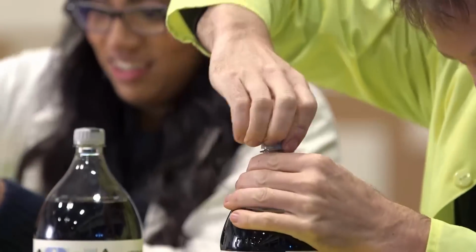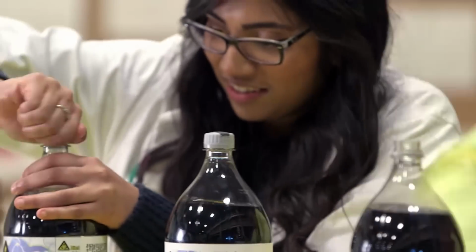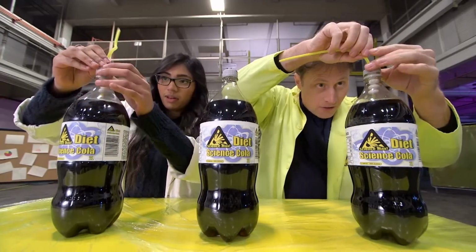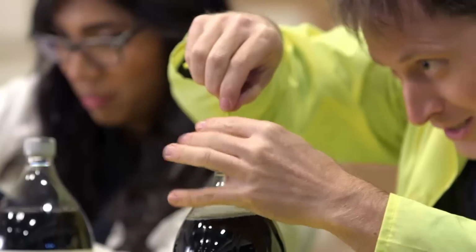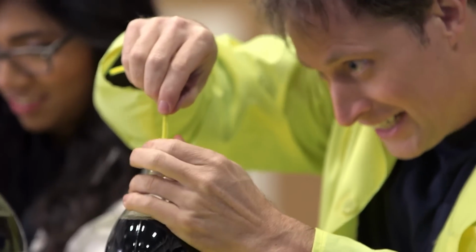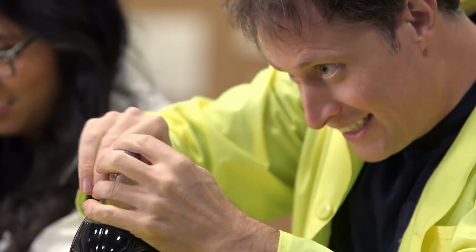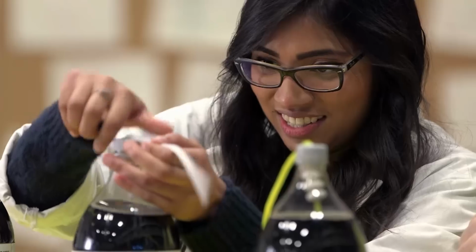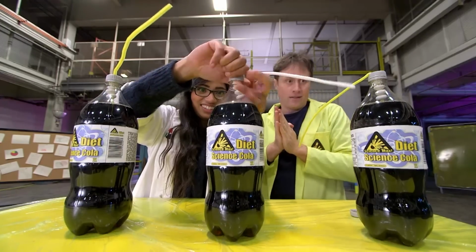Exactly. But the problem is that our old delivery mechanism won't work if we keep the cap on. So we needed to come up with a new delivery system. We drilled holes in the mints and put them underneath the cap on a pipe cleaner. They hang at the top of the bottle until we pull the pipe cleaner, and then they fall in. All right, are you ready? Oh, I'm so excited. Which one do you predict will be the best?